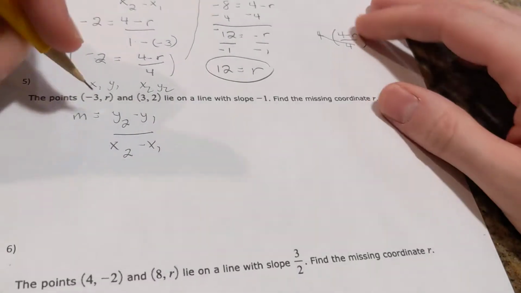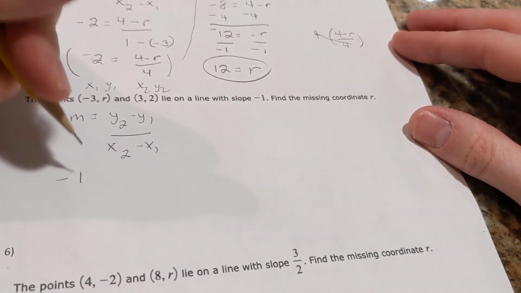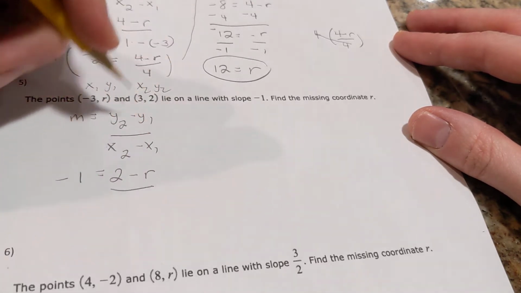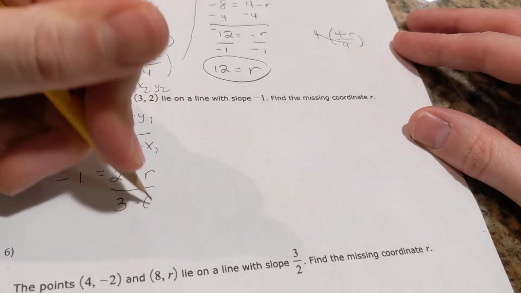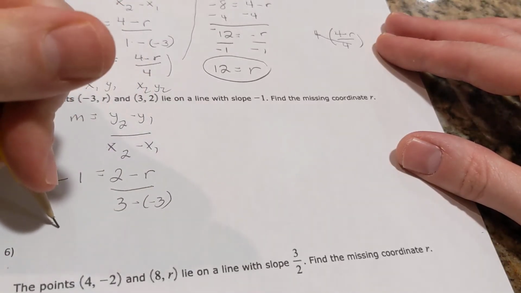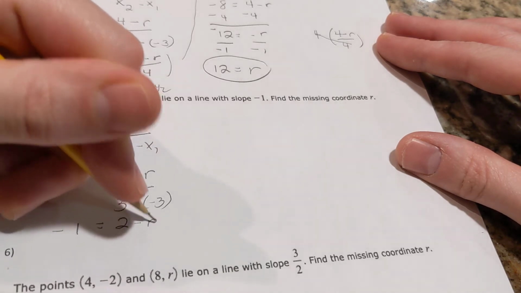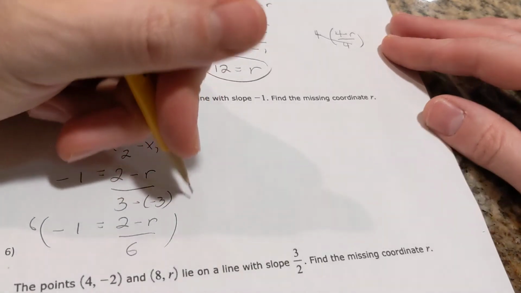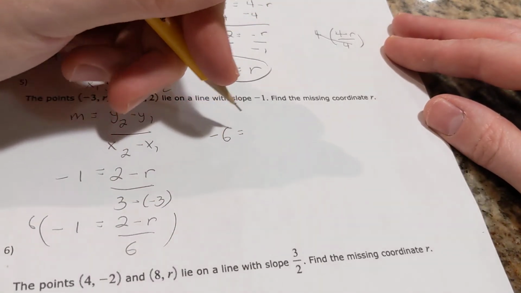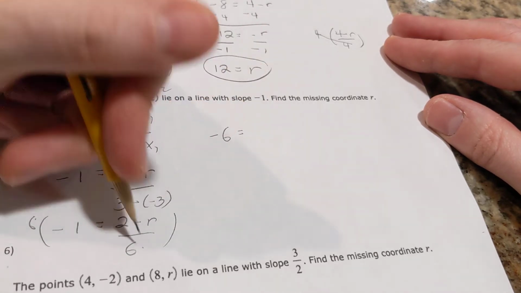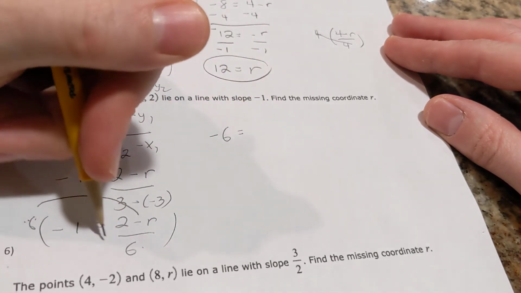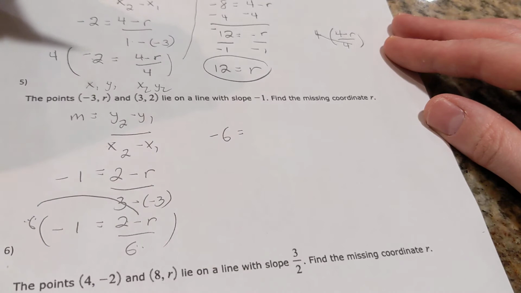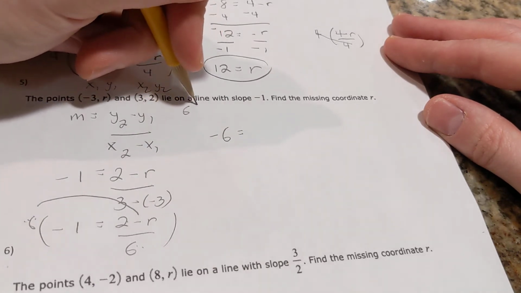All right, so we know the slope here is -1. y2 is 2 minus r over 3 minus -3. Okay, we can clean up the denominator. -1 equals 2 minus r over 6. Now we're going to multiply everything by 6. So we get -6 equals, and again, when we multiply this out, 6 times (2 minus r) over 6 is just 2 minus r. The 6's are going to drop out. So you can see that visually.